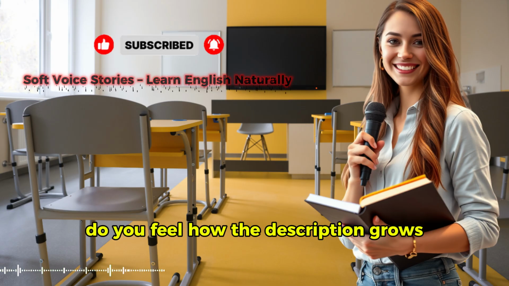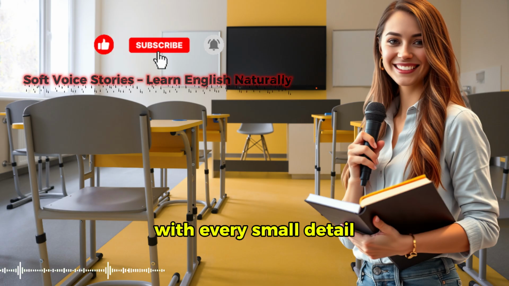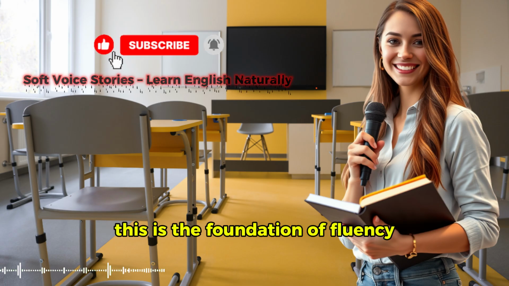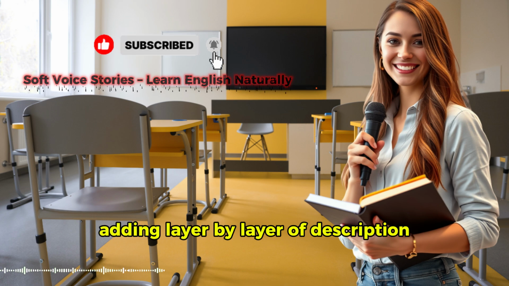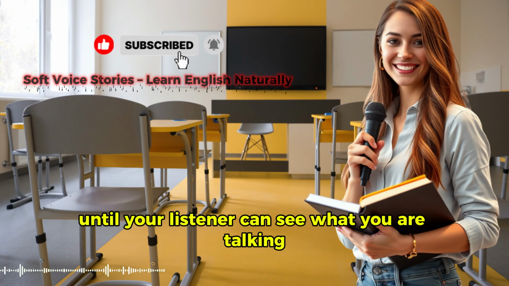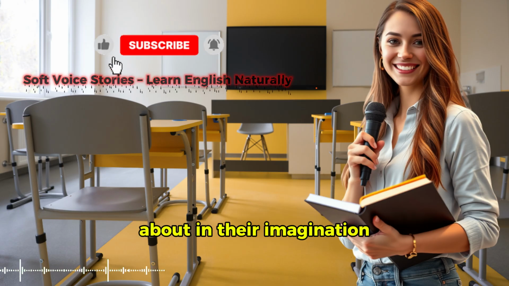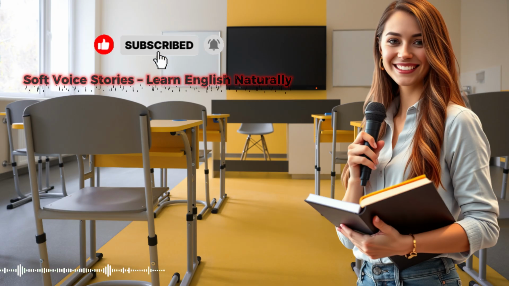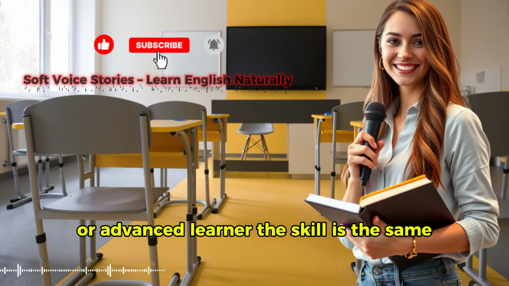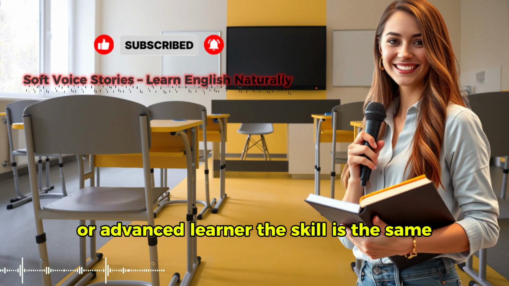Do you feel how the description grows with every small detail? This is the foundation of fluency, adding layer by layer of description until your listener can see what you are talking about in their imagination. It doesn't matter if you are a beginner or advanced learner. The skill is the same.